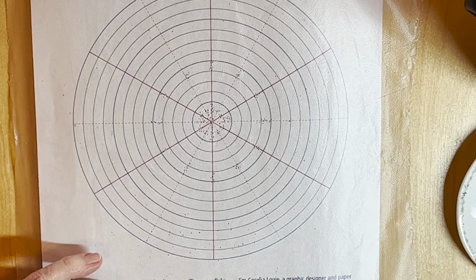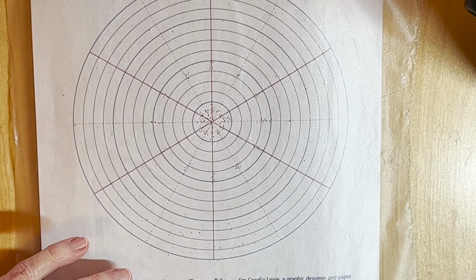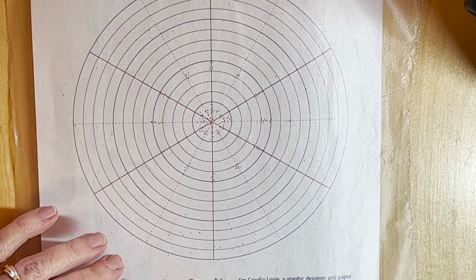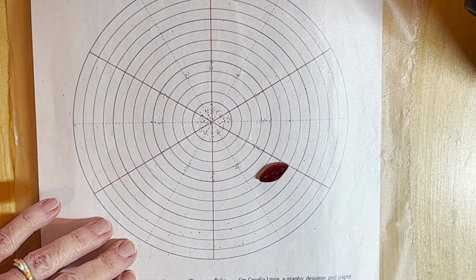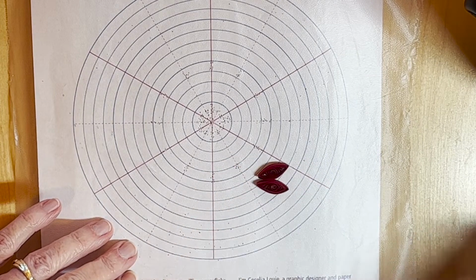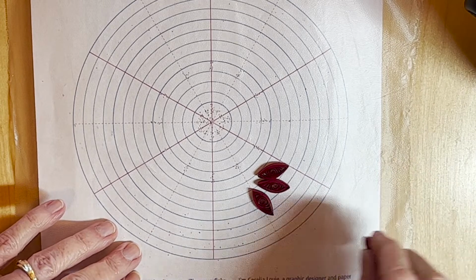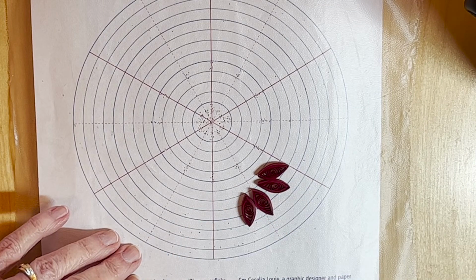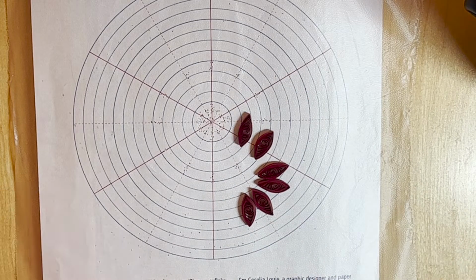The last thing I need are the components for the piece I'm making. And the first piece I'm going to make for you today is a flower that has 6 petals. So I've gone ahead and made those petals. Each of them was made according to the instructions I gave you on your handout. They were made from 15mm circles, and these were formed into a marquise, or I shape, eye shape.